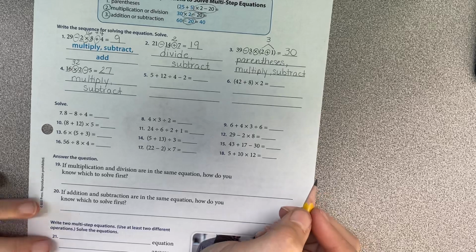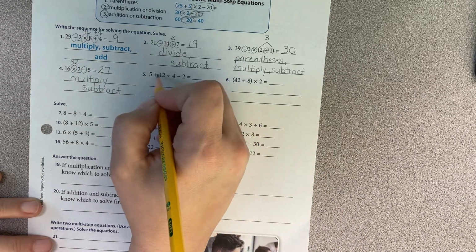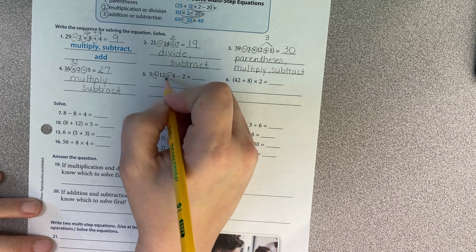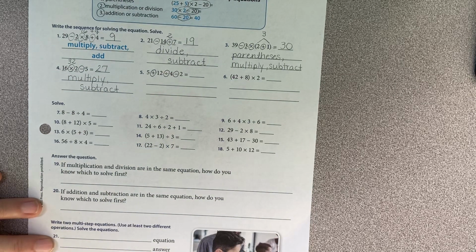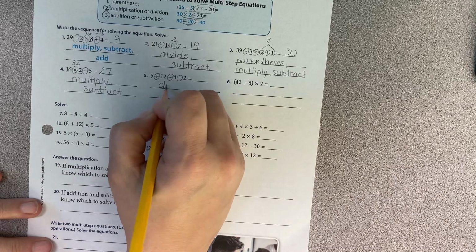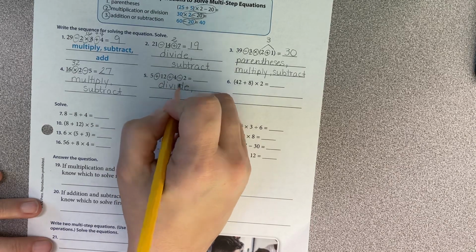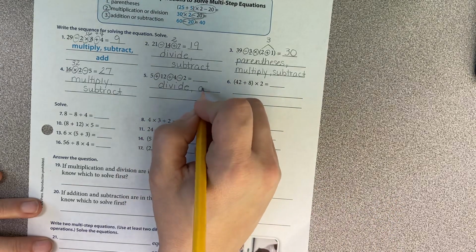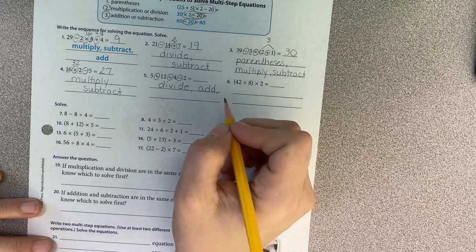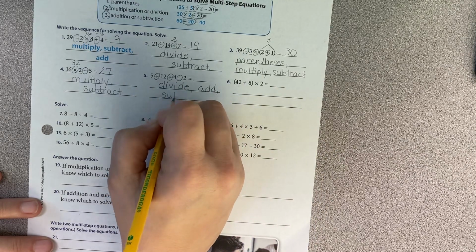All right, next I'm going to try number 5. This one has a lot of signs in it. Now, when I look at those signs, I have add, divide, and subtract. Well, please, no parentheses, excuse my, no exponents, no multiplication. Dear, there's some division. We're going to divide. And then my dear aunt, there's some addition, so we're going to add. Sally, there's subtract.